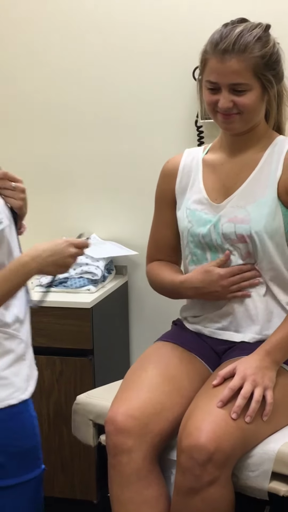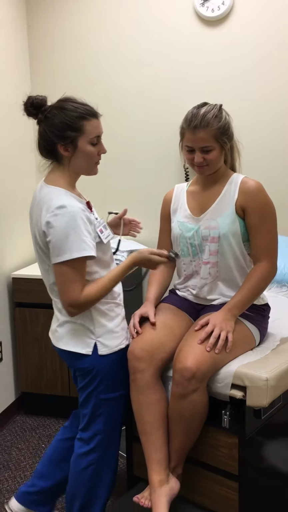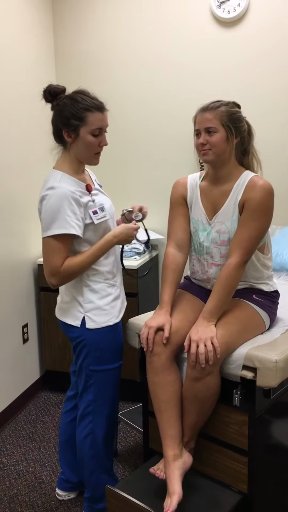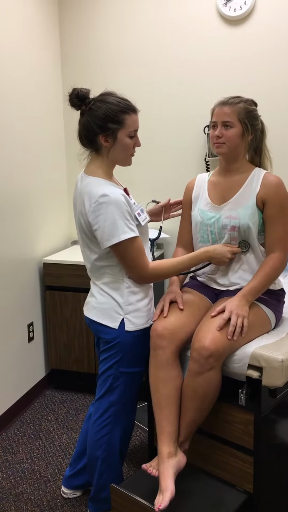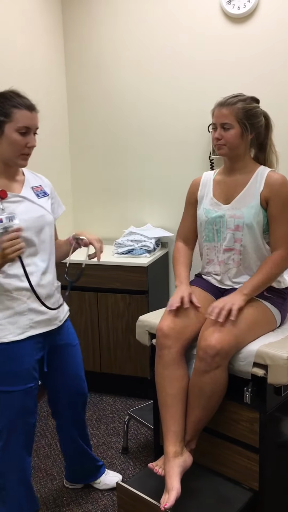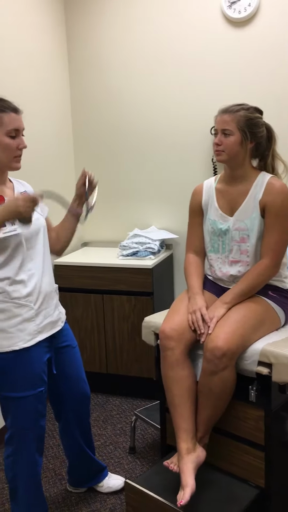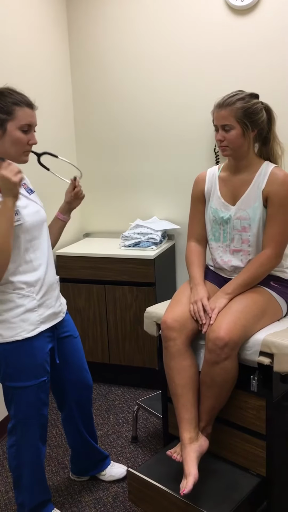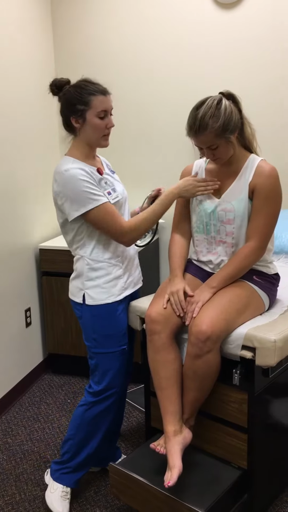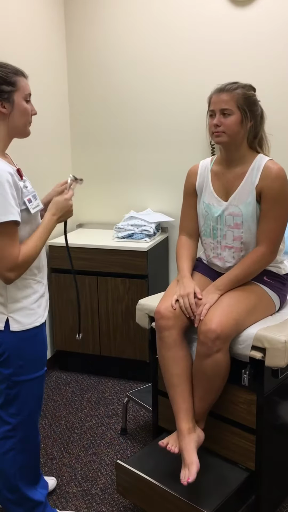At that point in the assessment, I would listen to her apical pulse for 60 seconds with the diaphragm of my stethoscope. Next, I would also flip to my bell. I would start from the mitral area all the way back up to the aortic area with the bell on my stethoscope, listening for any adventitious sounds or any heart murmurs. Okay. I noticed S1 was loudest at the apex and S2 was loudest at the base.